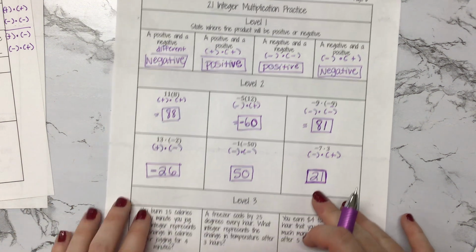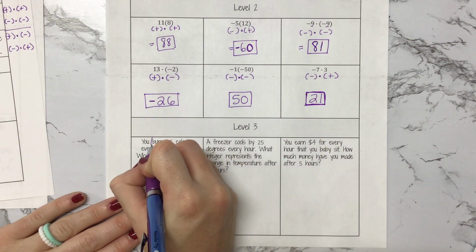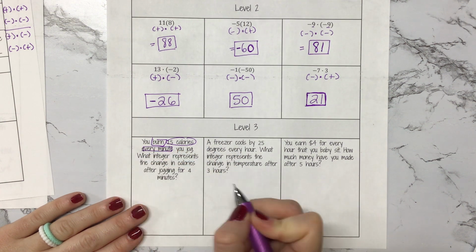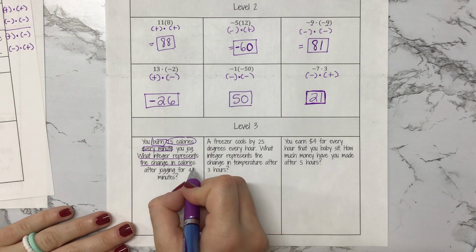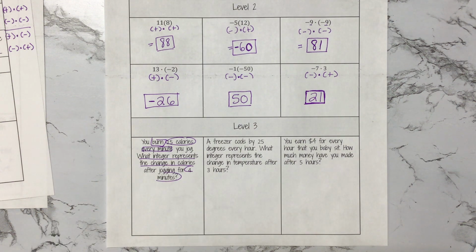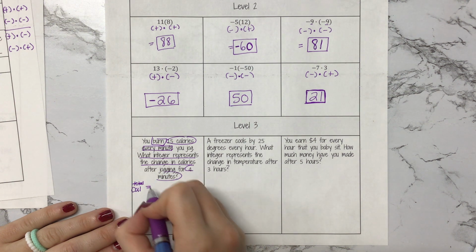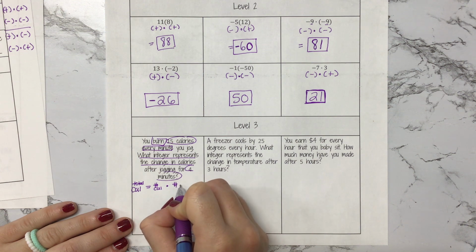And then for a challenge, we have some word problems. Okay. You burn 15 calories every minute you jog. What integer represents the change in calories after jogging for 4 minutes? So your total calories is going to be your number of calories burned times the amount of time.